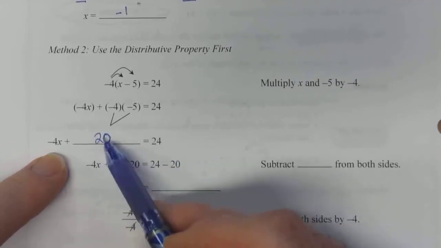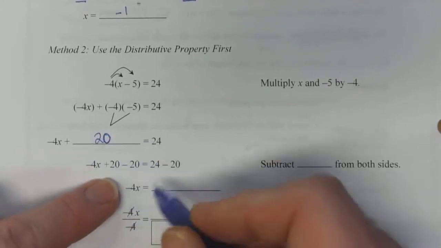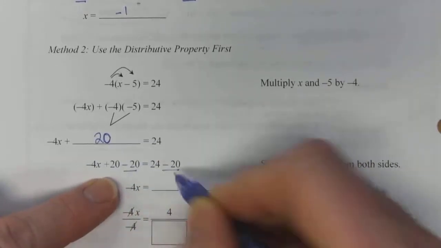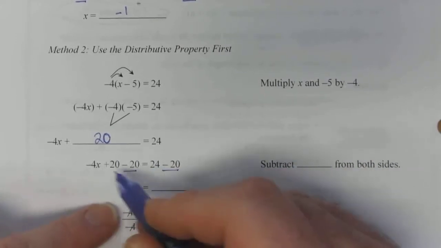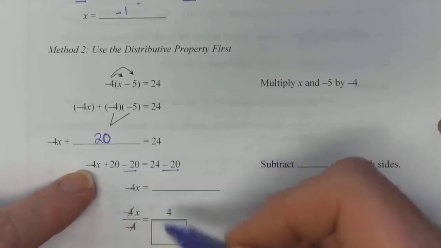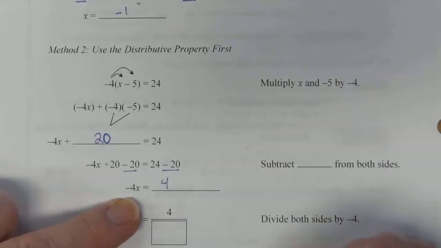We want to move the constant over to the other side, get it away from the variable. So we're going to subtract 20 from both sides. 20 minus 20 is 0, so we're left with -4x on the left. 24 minus 20 is 4.